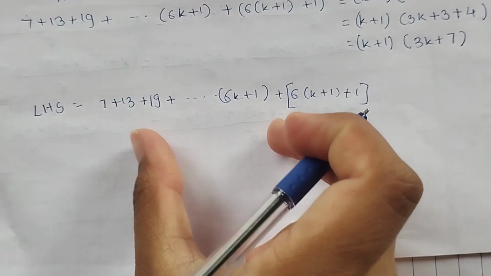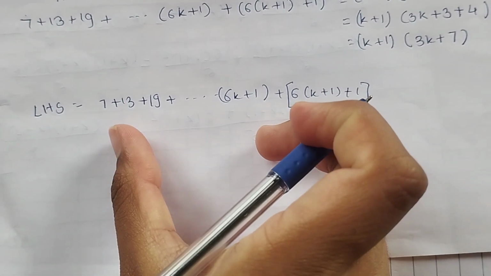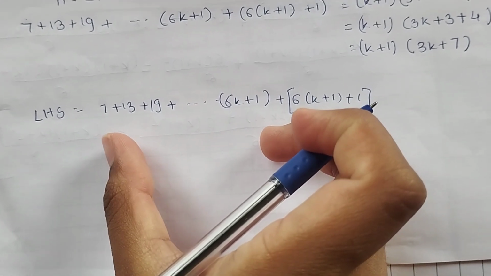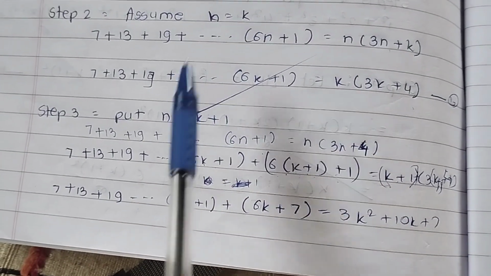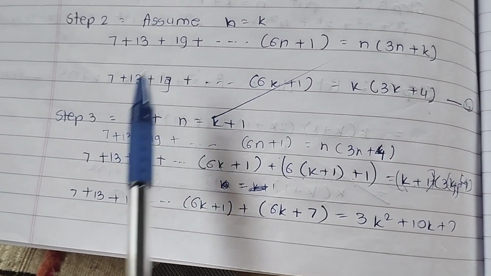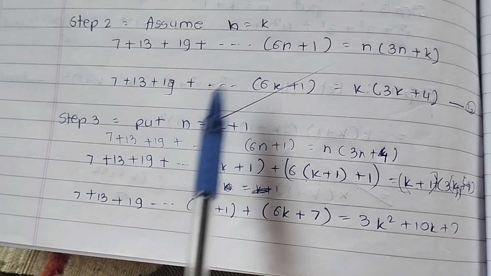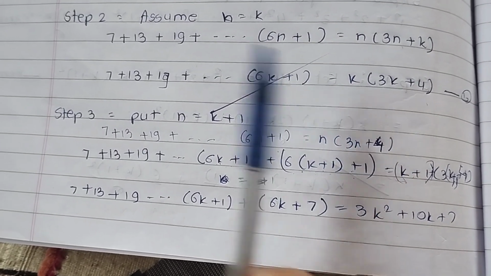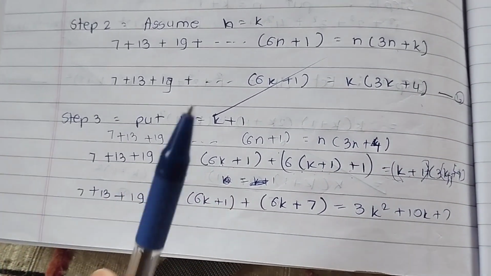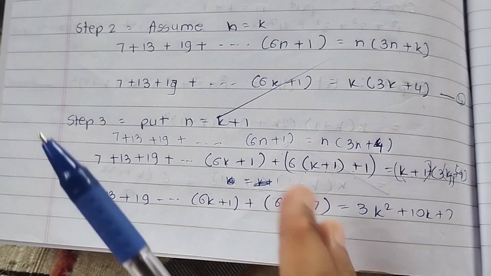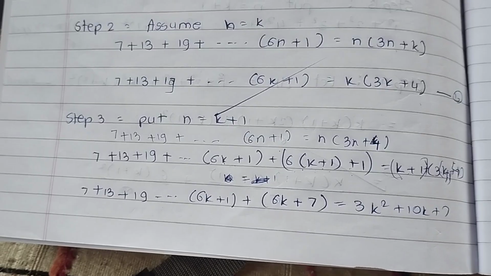Now we know this term. When we put n is equal to k, at that time we find out this term. Here we can see, when we put n is equal to k, then 7 up to 6k plus 1, the term is equal to k into 3k plus 4. So we put this term as k into 3k plus 4 and this RHS we write as it is.